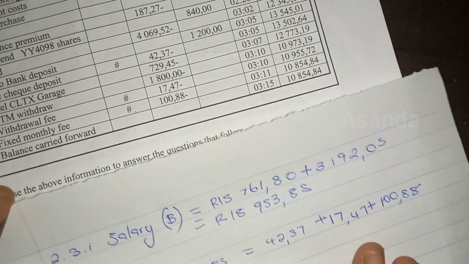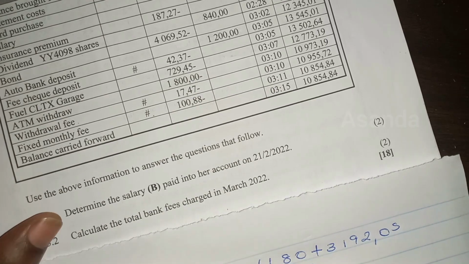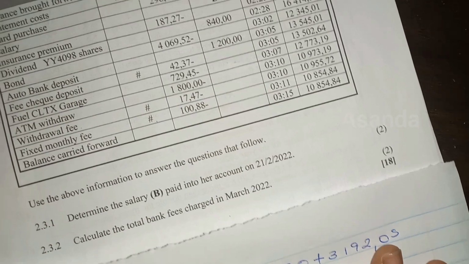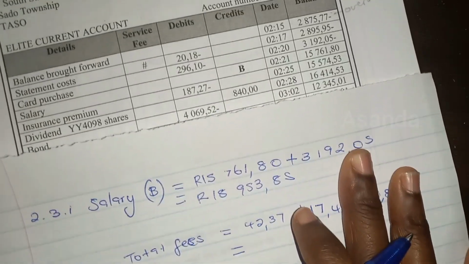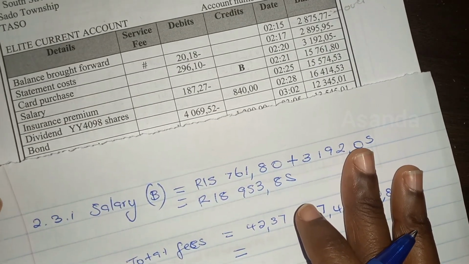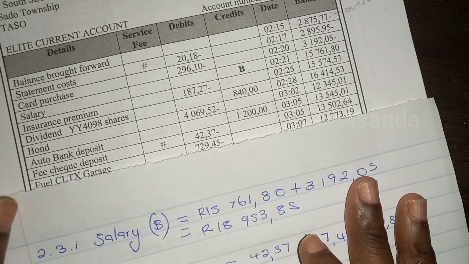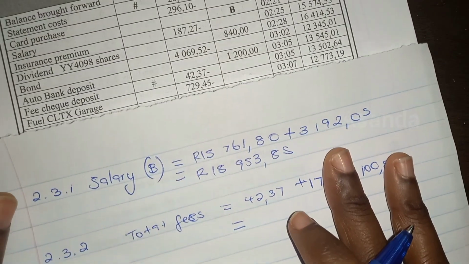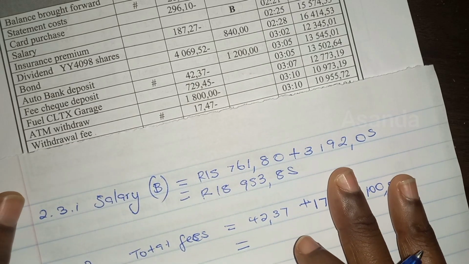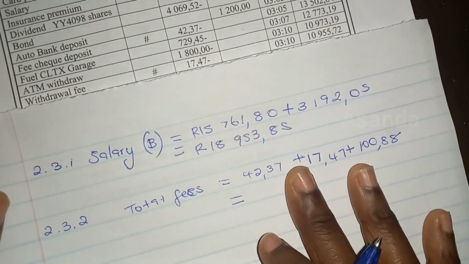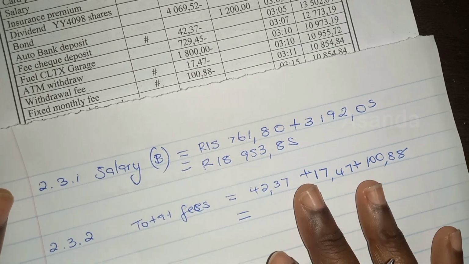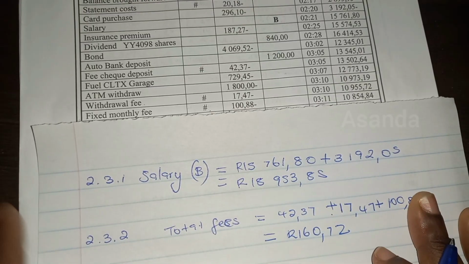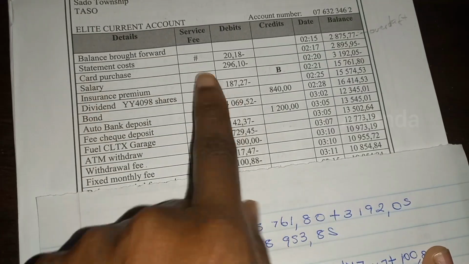All right, so the banking fees, it says calculate the total banking fees charged in March 2022. So if you look at that, that's February, and then it's March. Okay, in March, first fee there is 42 rand and 37 cents. And the second fee in March is 17 rand and 47 cents. And the last fee is 108, right? And the total will be 160 rand 72, the fees that were in March.